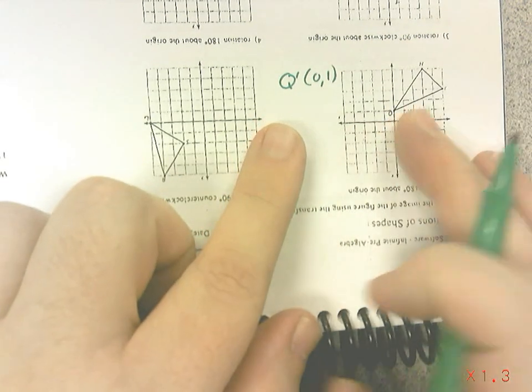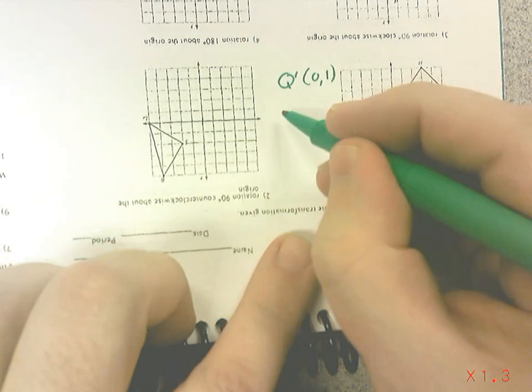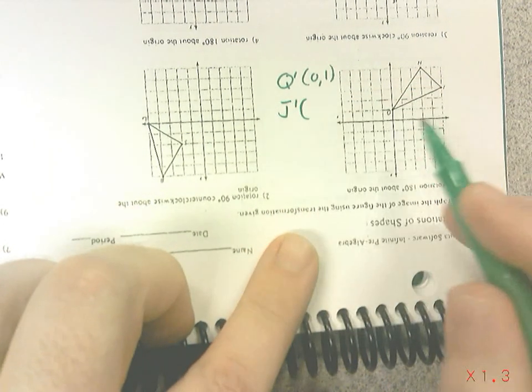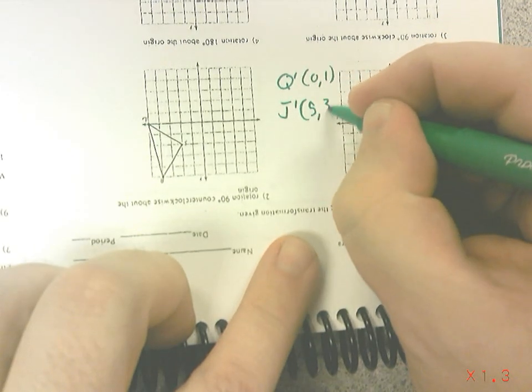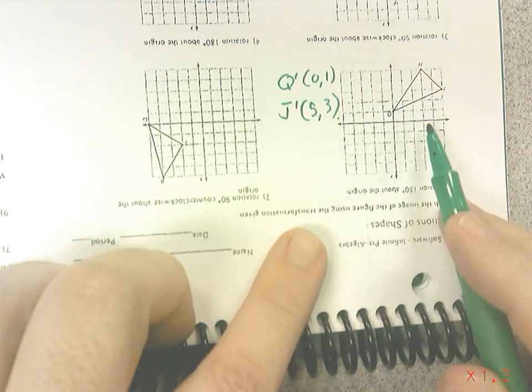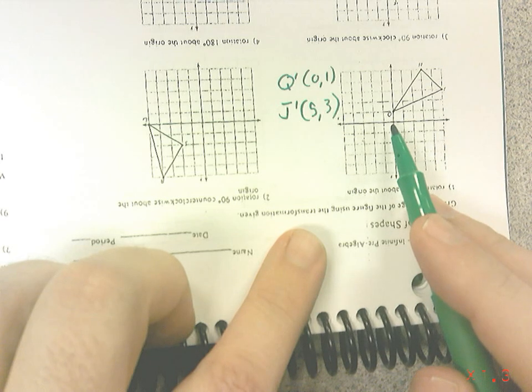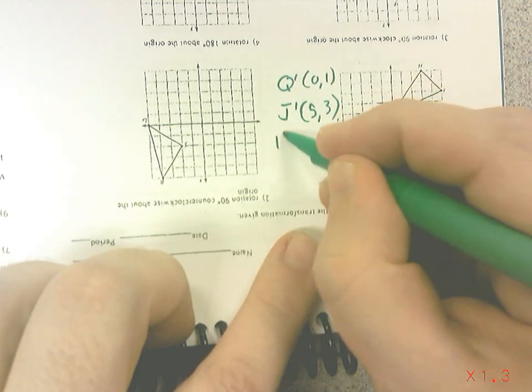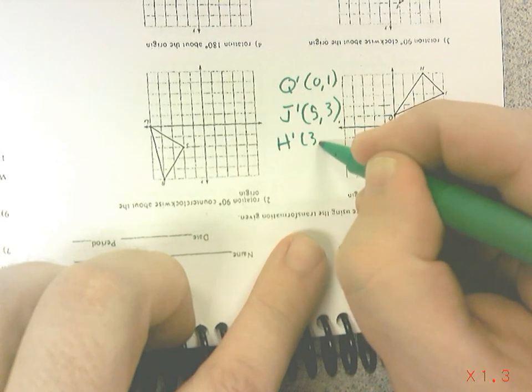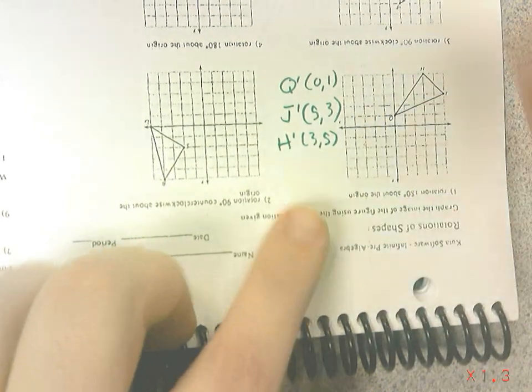Okay. Then J prime is over here at (5, 3). And then H prime is going to be over here at (3, 5). So H prime, (3, 5). Okay, let's rotate back.